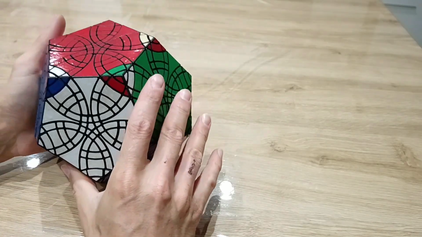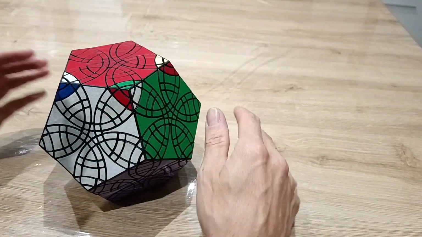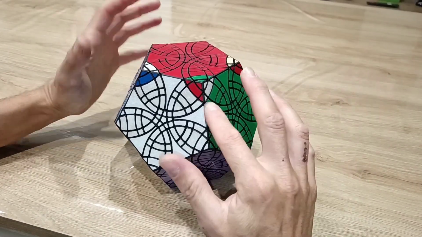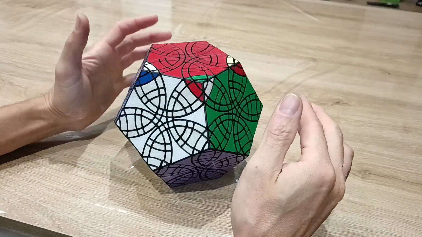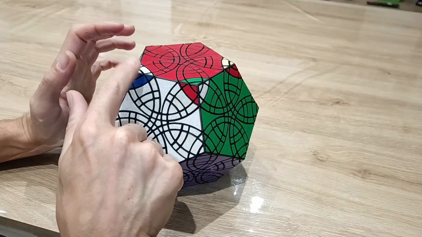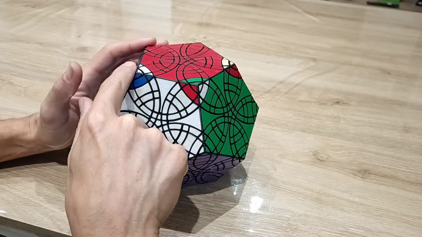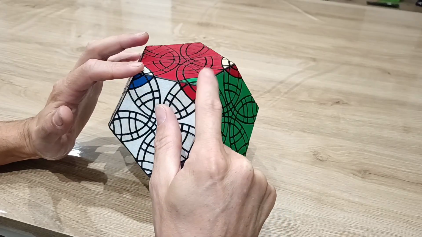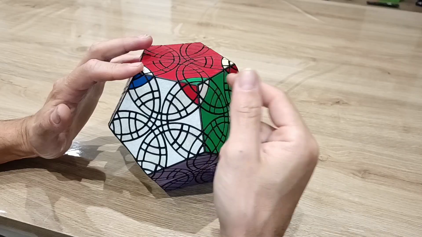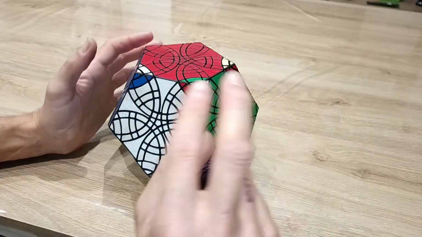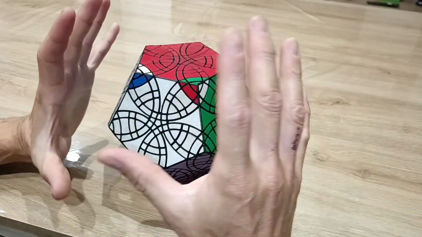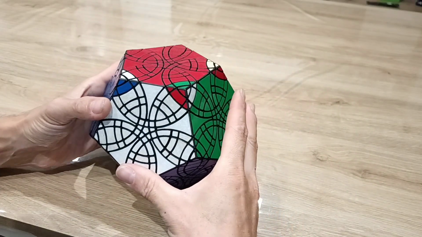Okay, so now we have the last 3 pieces to place. For the orientation of these last 3 corners, I have to use an algorithm that will rotate this corner with a clockwise rotation, so we'll solve this part. And this corner will be rotated with a counterclockwise rotation, so it won't be solved. But it's not a problem because I have to apply the algorithm twice. This algorithm is really long, but if you look at me, you can solve it.